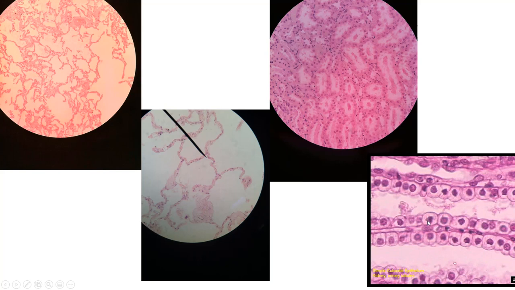We come over here, this is simple cuboidal found in the kidney. So you can see zoomed out a little bit, you see that this cuboidal tissue is making up what we call the kidney tubules. And so you get some cross sections like this, you see some longitudinal. This is another version of simple cuboidal that's a longitudinal section.